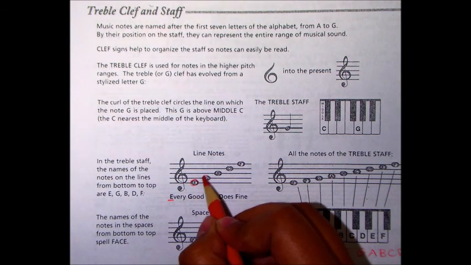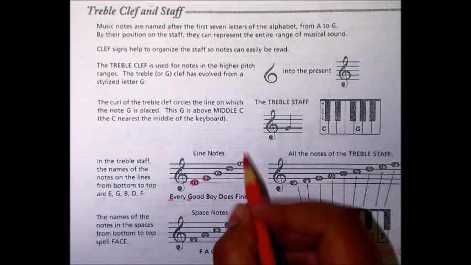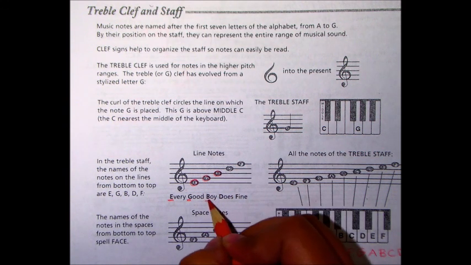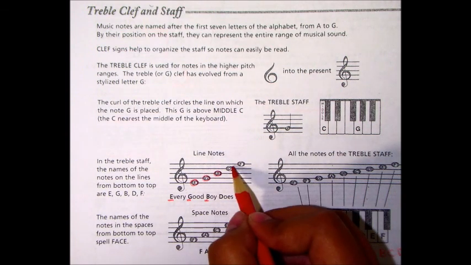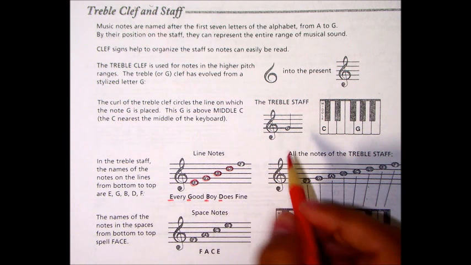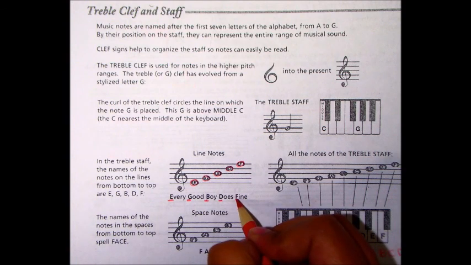Line number 2, any note on that line is going to be a G for good. Any note on line number 3 is going to be a B for boy. Any note on line number 4 is a D for does. And any note on line number 5 is an F for fine.